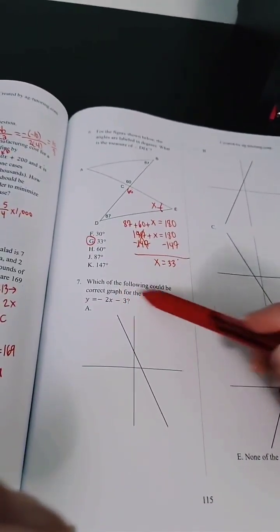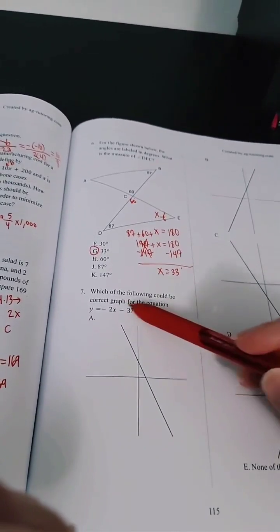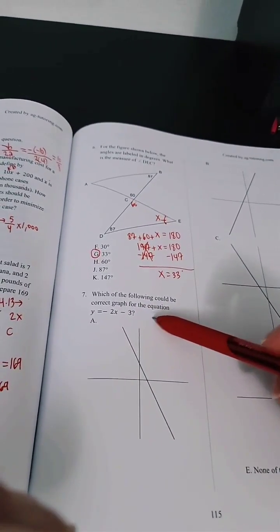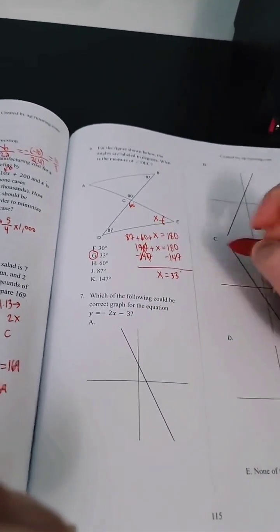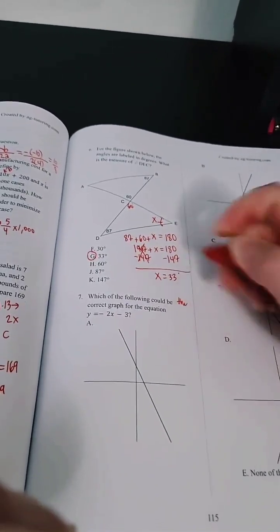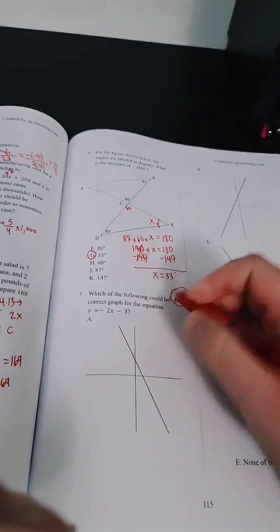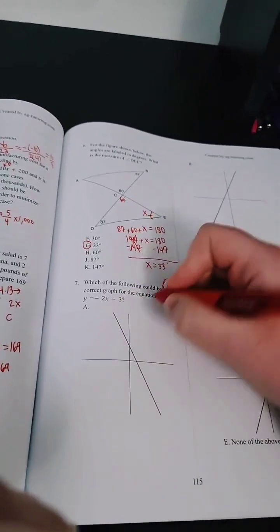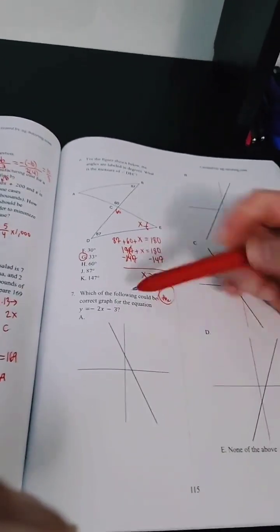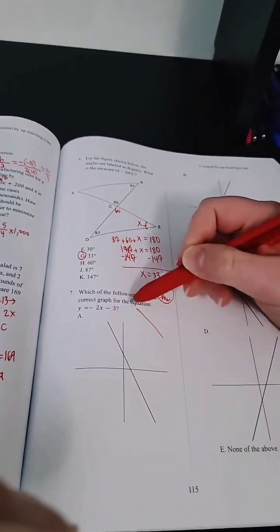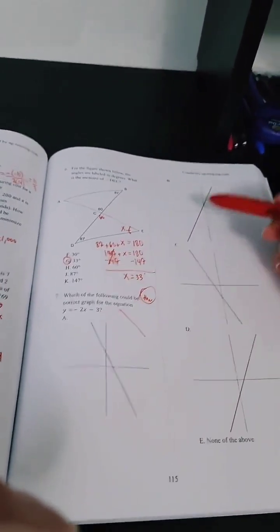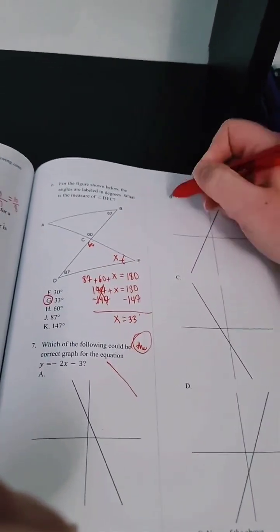So let's keep going. Number 7, which of the following could be the correct graph of the equation? I gotta fix that. So we have a negative slope and a negative y-intercept. So remember, negative slope is the one that goes like this from left to right, it decreases. So it could be this one, it can't be that one because that's increasing from left to right.